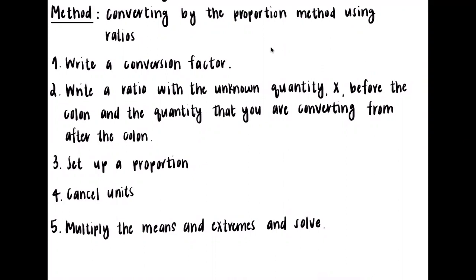So again, first things first, if we want to do converting by proportions using ratios, we need a conversion factor. So we need something to have on the other side of the proportion, some equivalent factor, which is our conversion factor. And then we want to write the ratio with the unknown quantity before the colon and the quantity that you are converting from after the colon. So that's what we already talked about in previous videos.